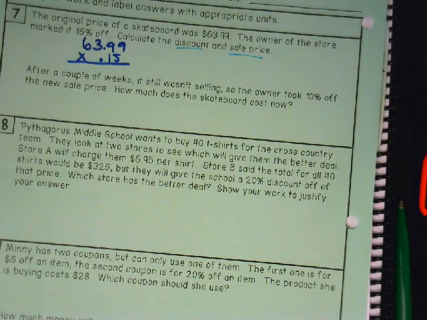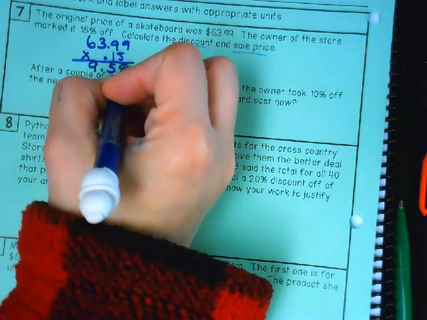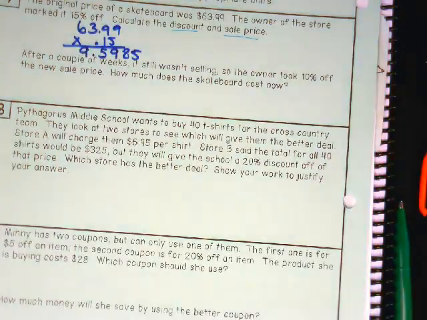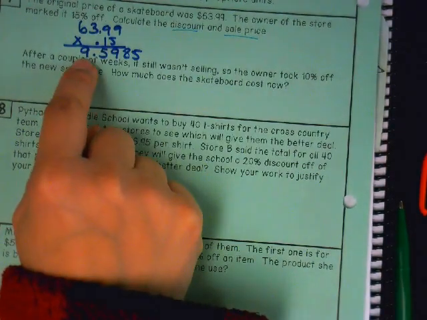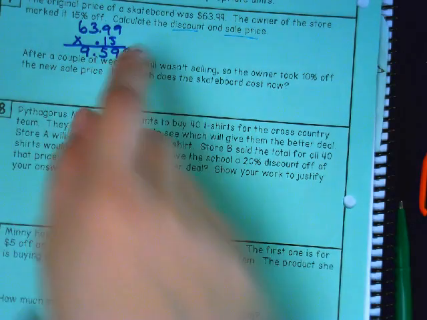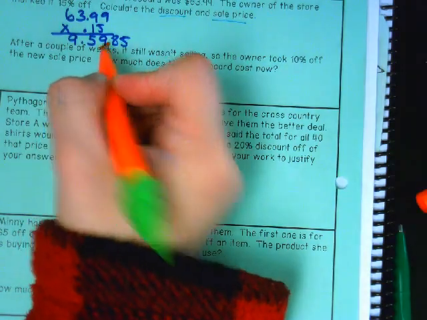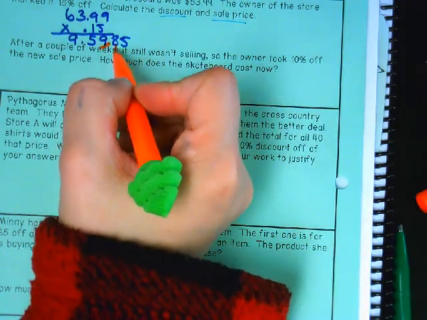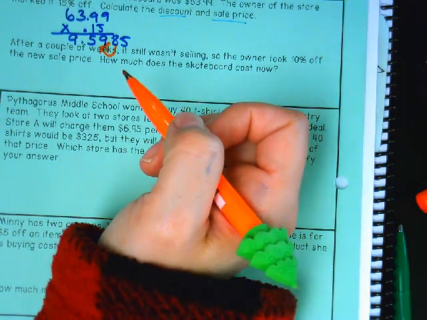All right. So right now, our answer is 9.5985, right? So you have to round it, because we deal with pennies. We have to look at the penny section, which is the hundredths. So what does the 8 tell the 9 to do? Move up.